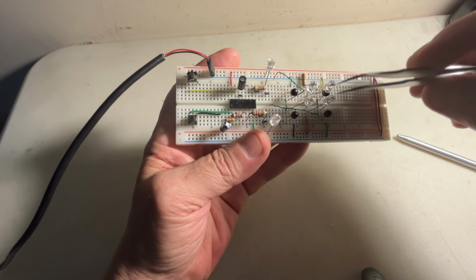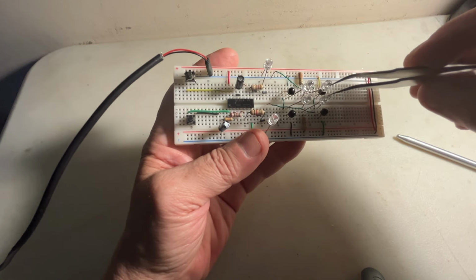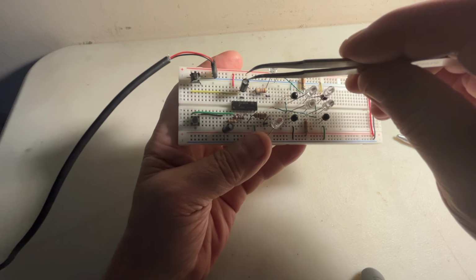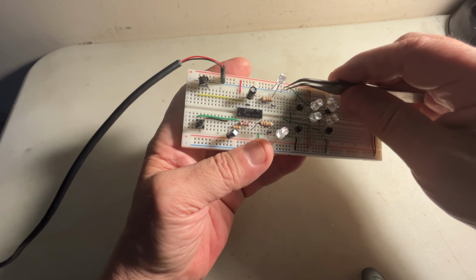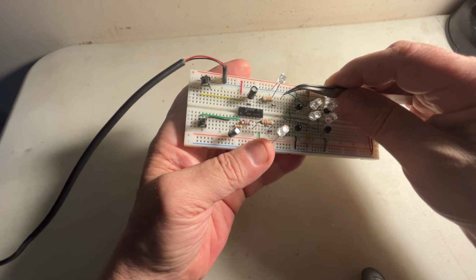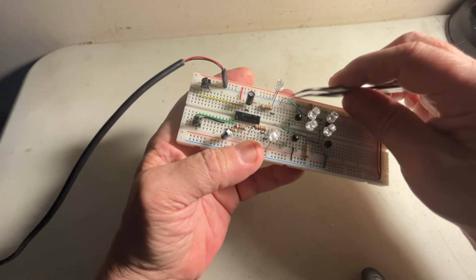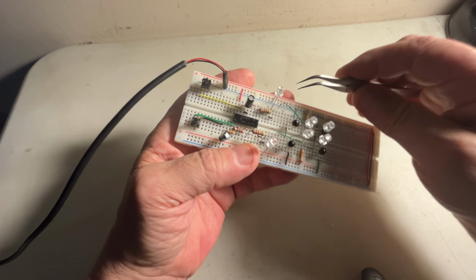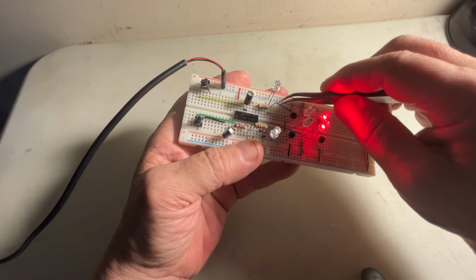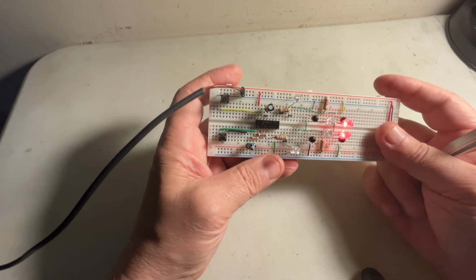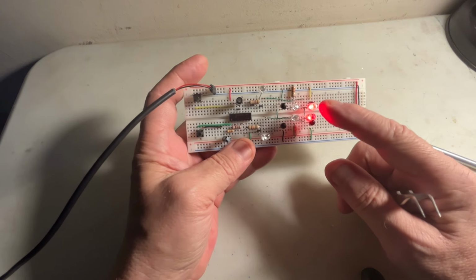Now, what will happen is these two LEDs on this side should come on, because that is the normal output state on power up of this circuit. So here we go. I'm going to connect this, and hopefully, all right, there we go. Okay, now it's showing that these two lights here are on.